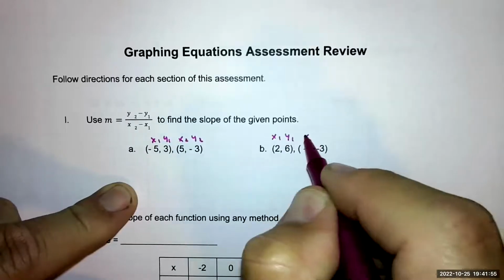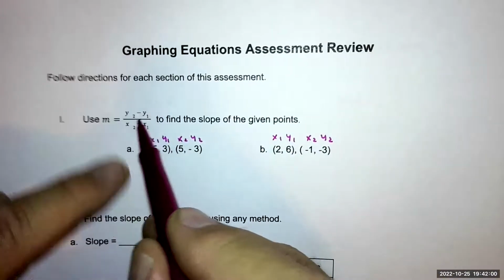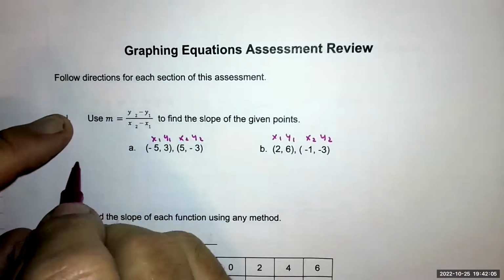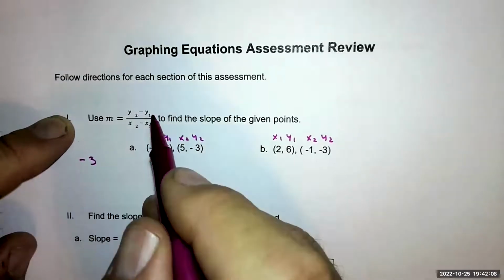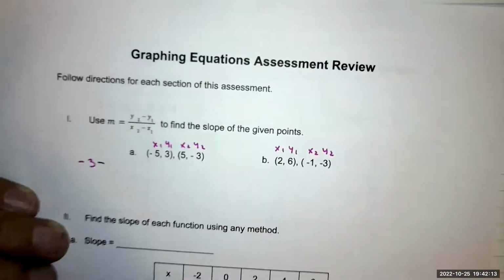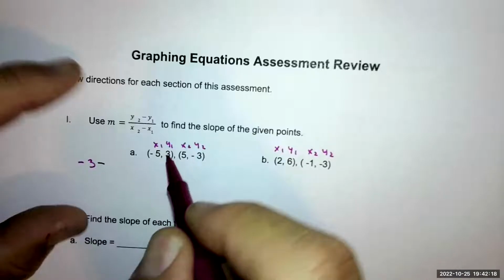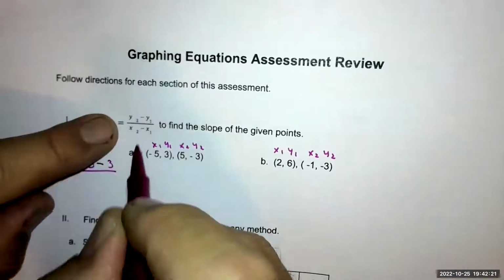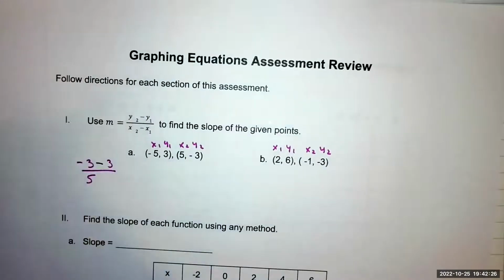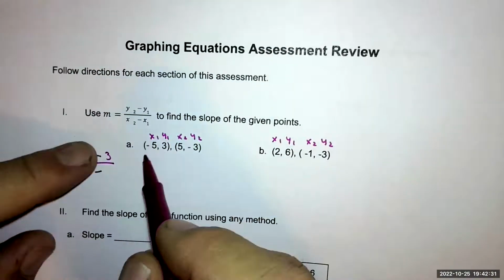I'm going to do this one too: x1, y1, x2, y2. If you notice here, it says y2 minus y1. My y2 is a -3, so we put a -3 here. This right here is a subtract sign. I'm going to make it black so you can tell. My y1 is a 3. x2 is a 5, and then I have the big subtract sign in the middle. This is where most people mess up, that big subtract sign. And then my x1 is a -5.